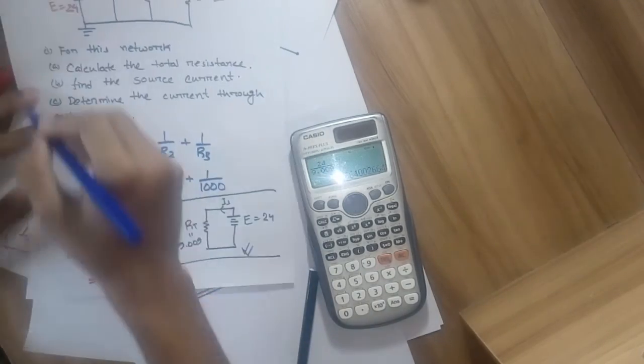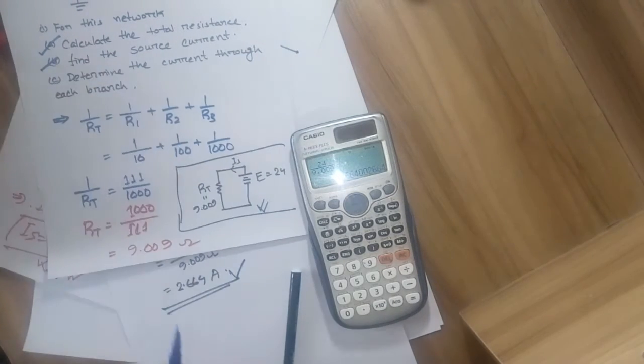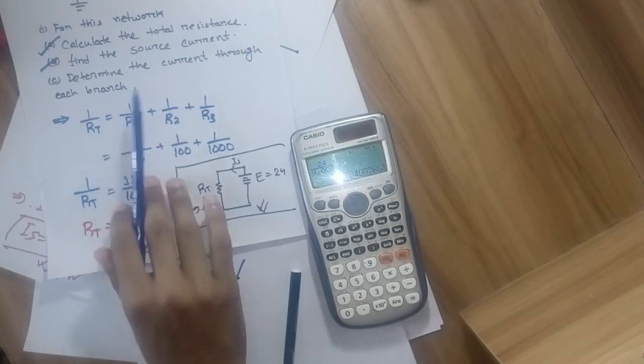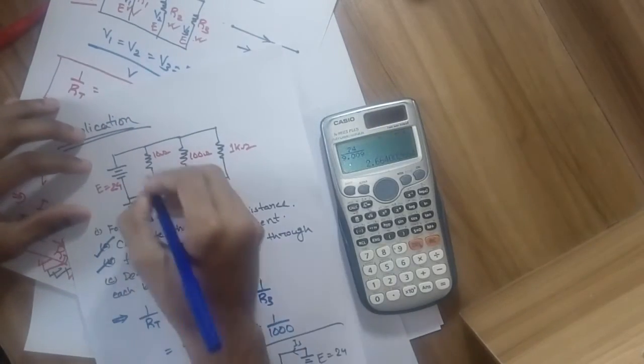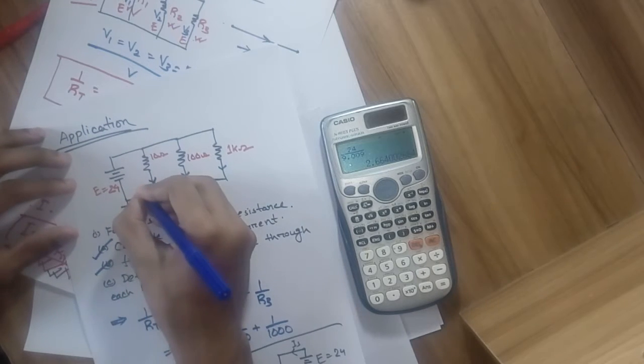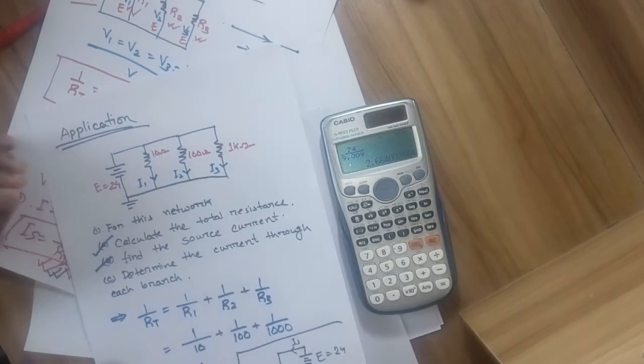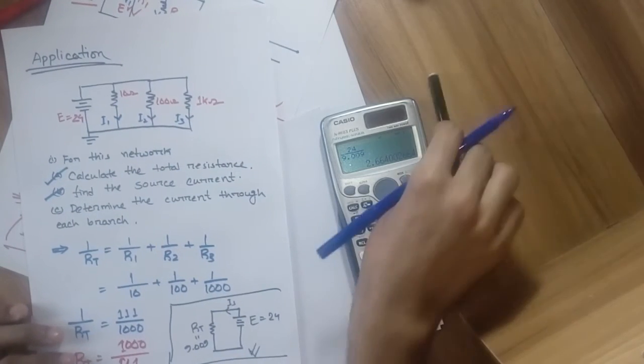Now we got the total resistance and the source current. Now they say determine the current through each branch. That means the current flowing in this branch, this branch and this branch. We can indicate these I1, I2, and I3.